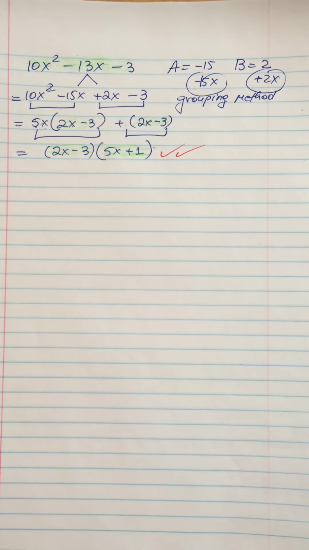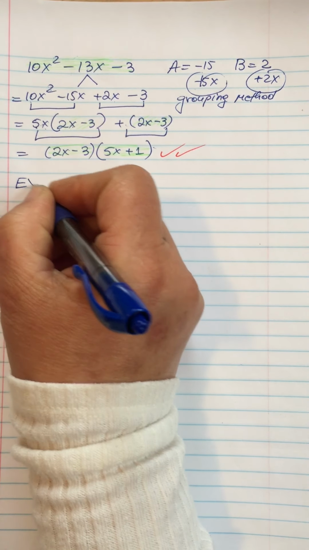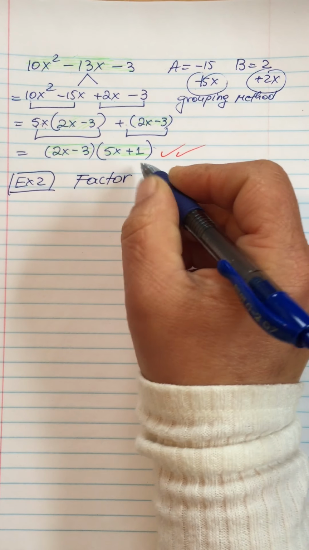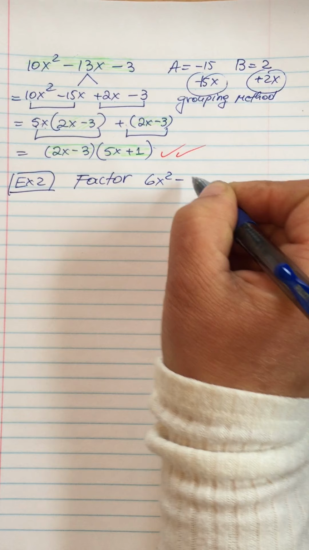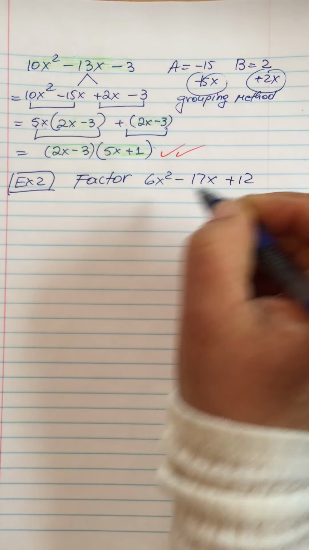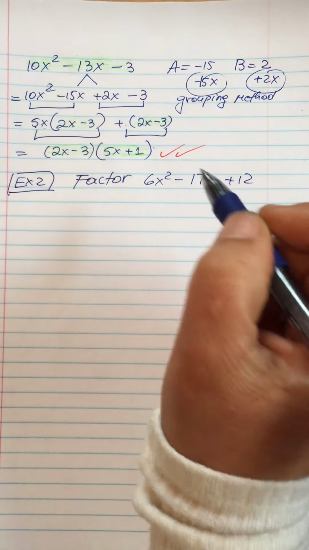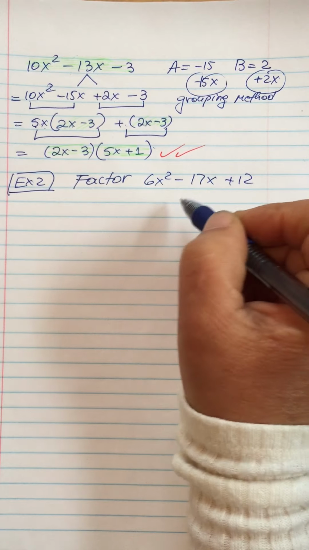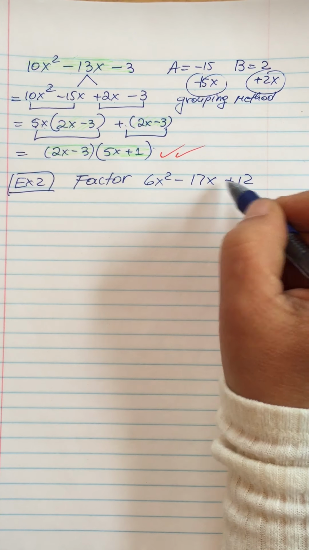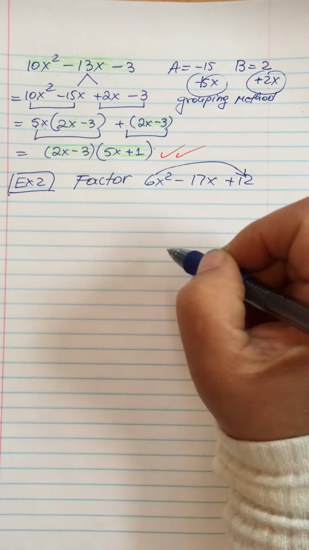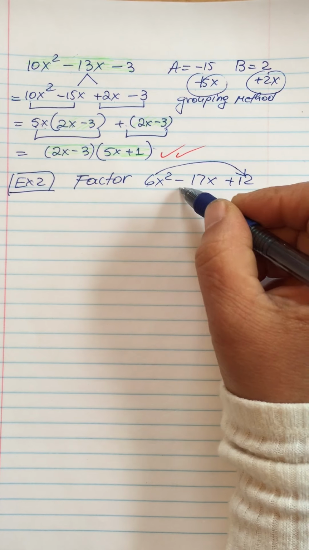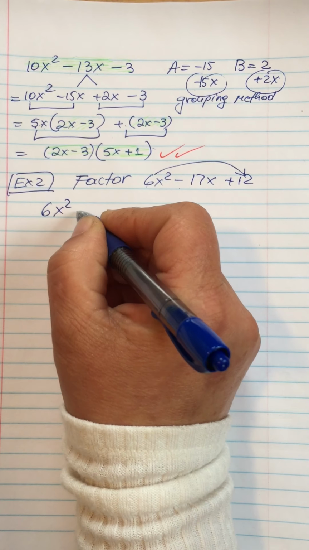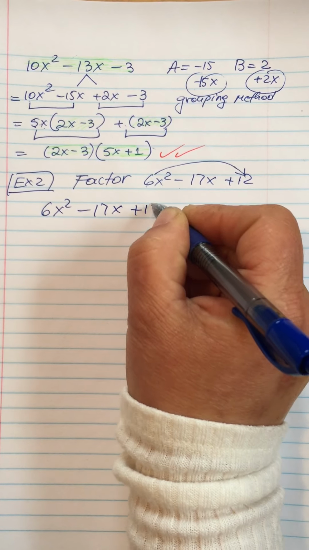So I want to factor example 2. I want to factor 6x squared minus 17x plus 12. Okay, first I will use the AC method. It doesn't matter which method I will use. First I need two numbers a and b to satisfy the product 6 times 12, AC, and the middle term negative 17. So let me write again 6x squared minus 17x plus 12.